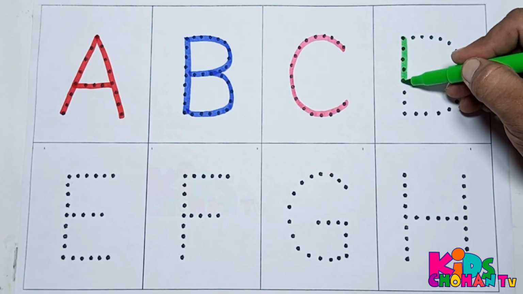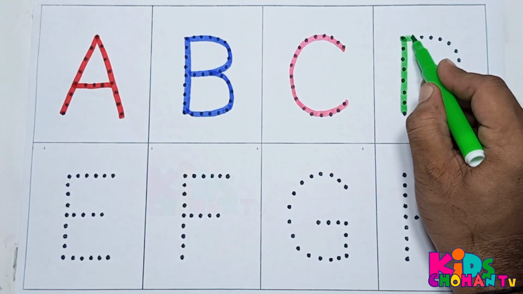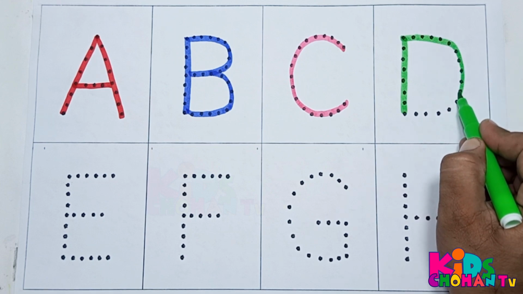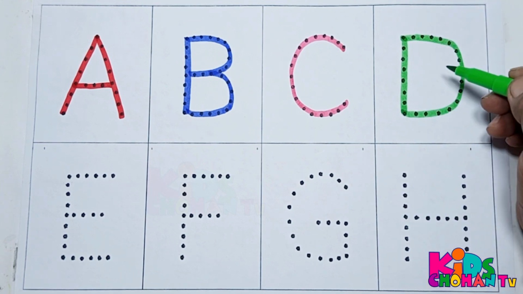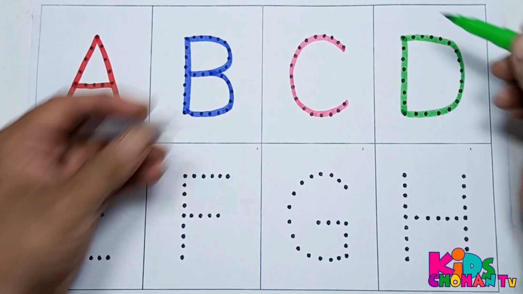Kids, this is letter D. D for duck. D in green color.